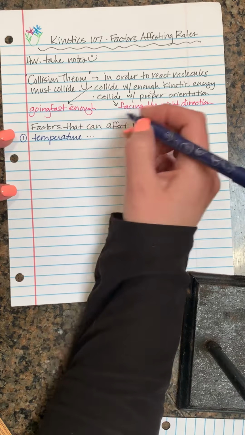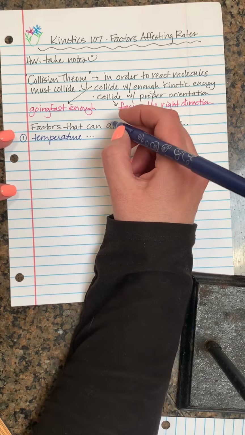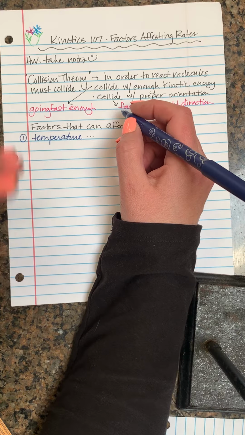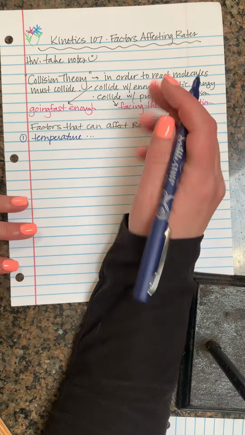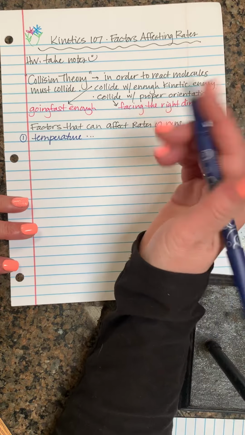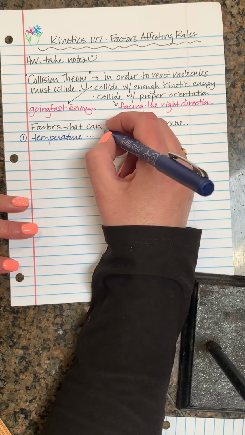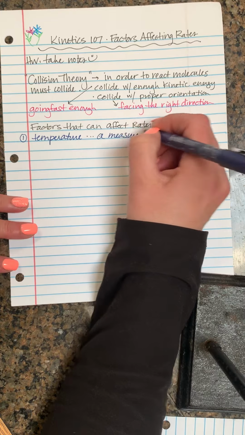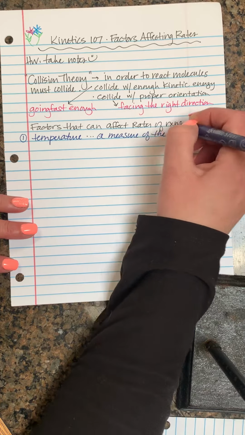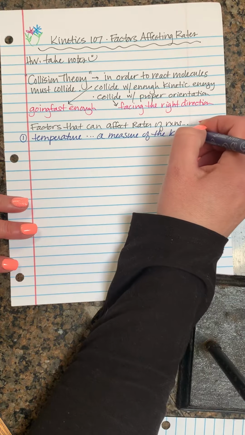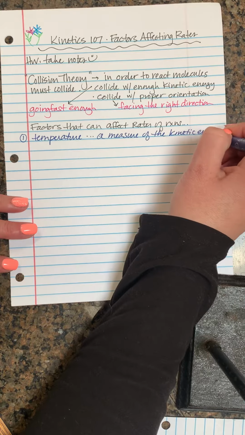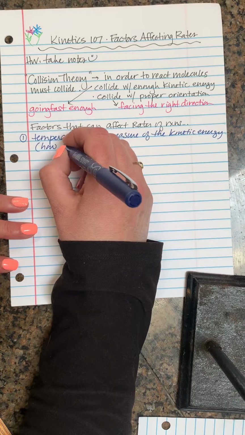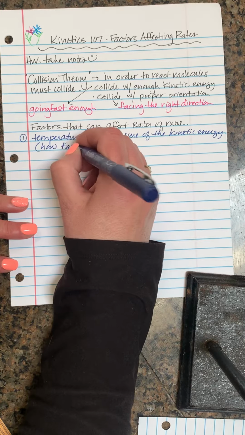Temperature is just the heat energy that gives something a temperature, or temperature is a measure of the kinetic energy of a molecule. Measure of kinetic energy. So it's kind of a measure of how fast the molecules are moving.